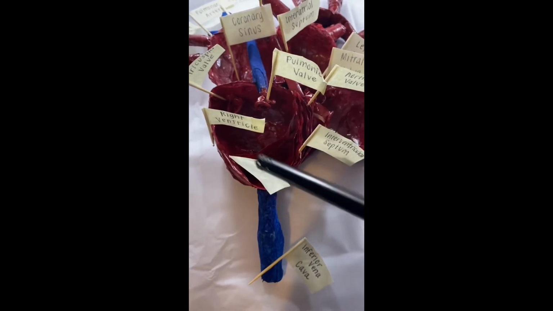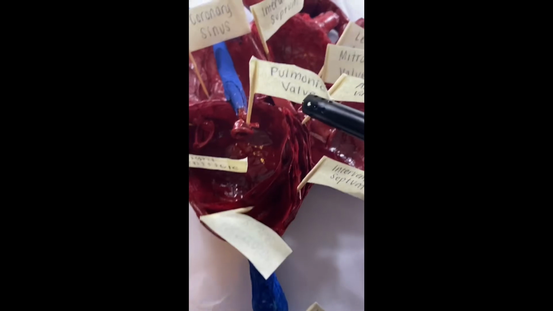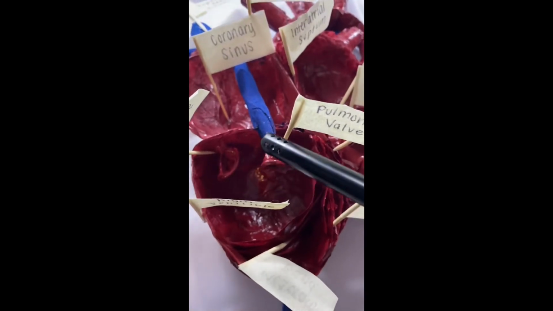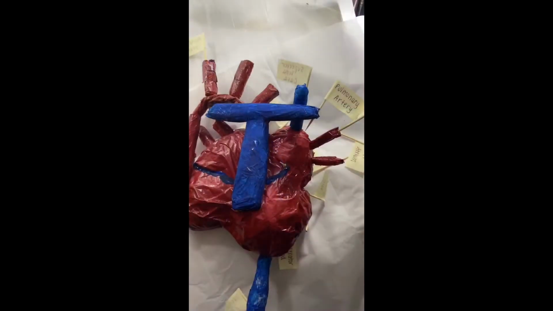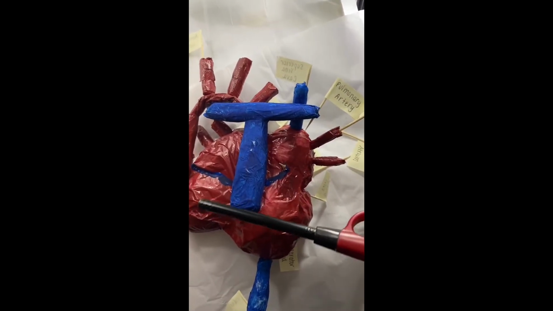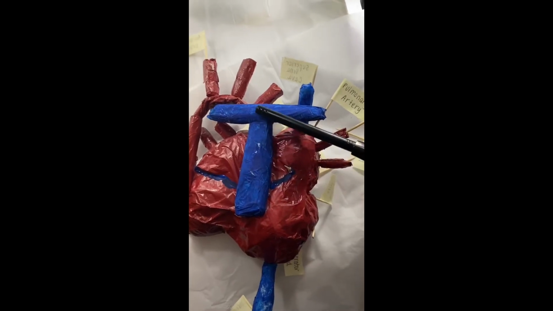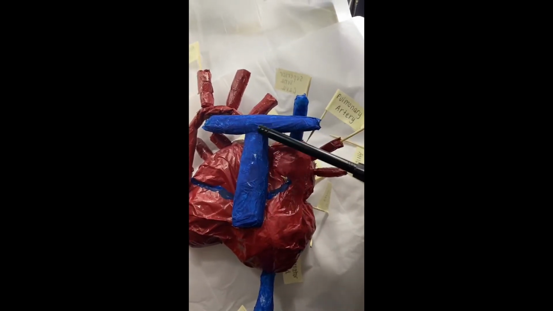As it moves through the right ventricle, the pulmonic valve opens and closes so that the blood may enter into the main pulmonary artery. The main pulmonary artery then splits the blood into right and left pulmonary arteries. The pulmonary arteries are depicted as blue on this model because these are the only arteries that have deoxygenated blood.